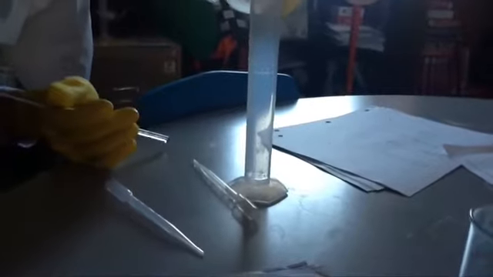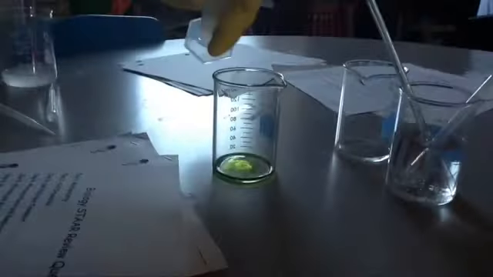We're going to do NaOH in the first beaker. That's in green. I'm going to add approximately 5 milliliters. So, 5 milliliters of NaOH will go in the green.